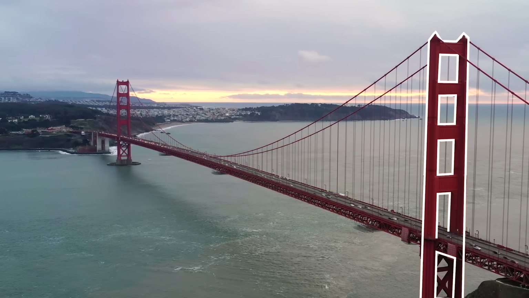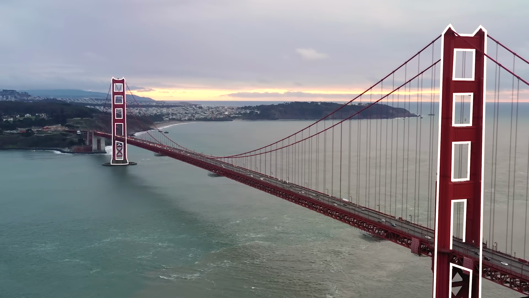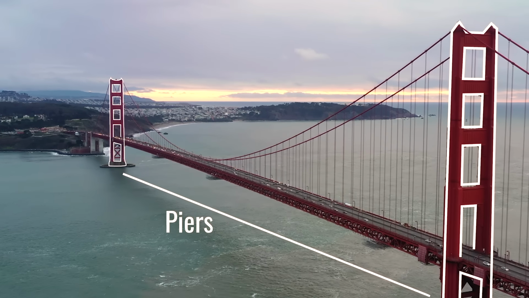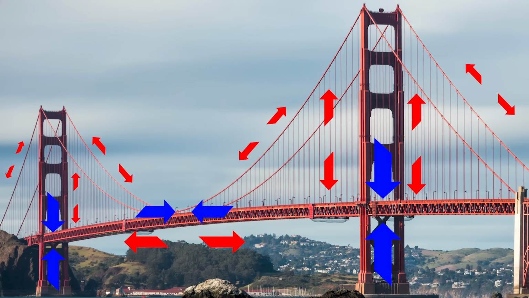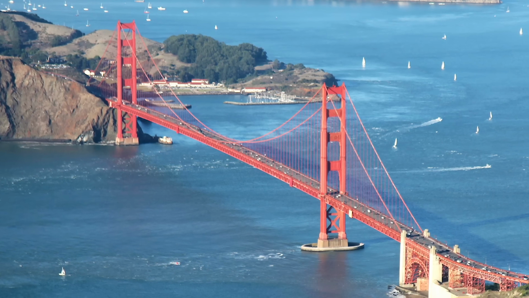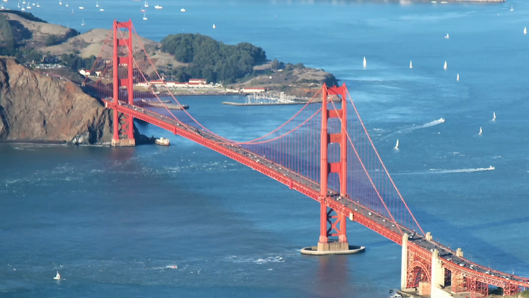The north and south ends of a suspension bridge, particularly the Golden Gate Bridge, are referred to as piers. And these piers act as the substructure which needs to resist those forces that are being applied to it by these main cables. And so these big piers need to be extremely reliable because they are essentially resisting half of the bridge's weight.